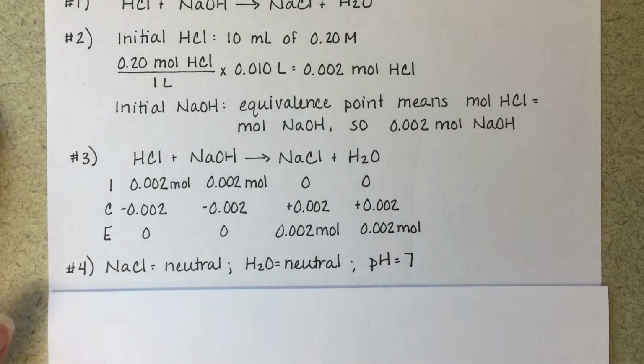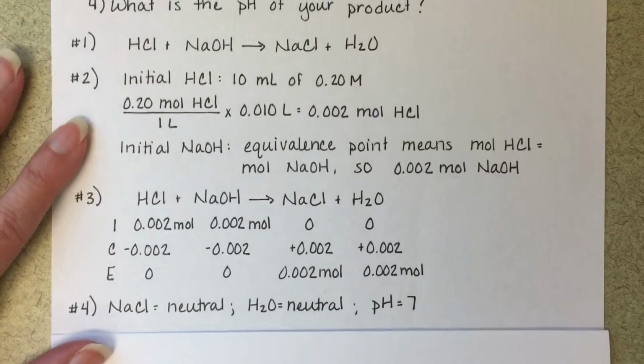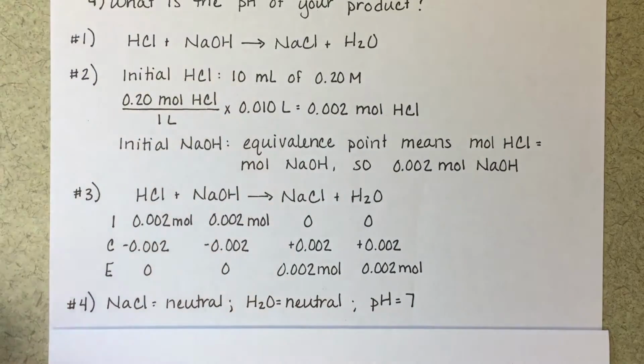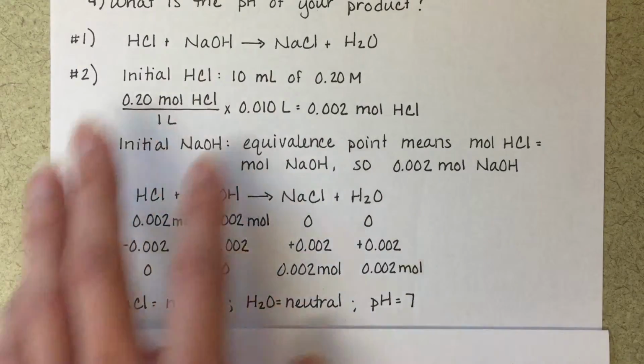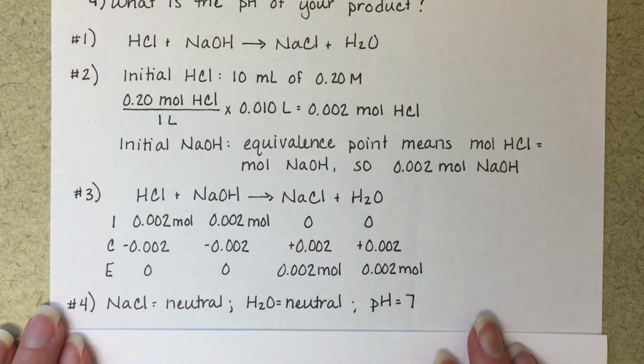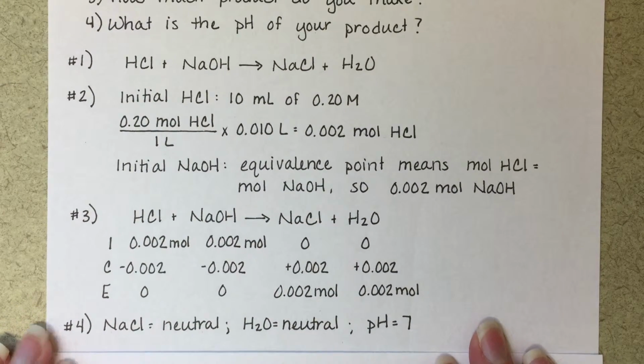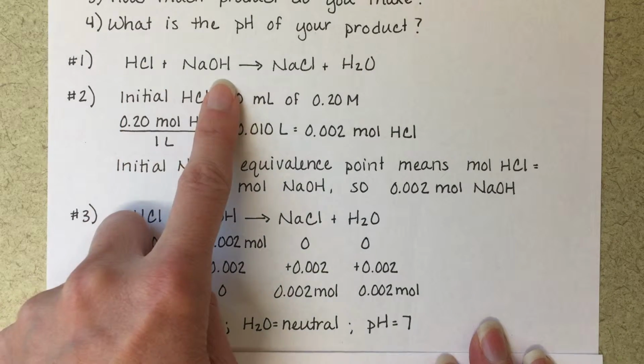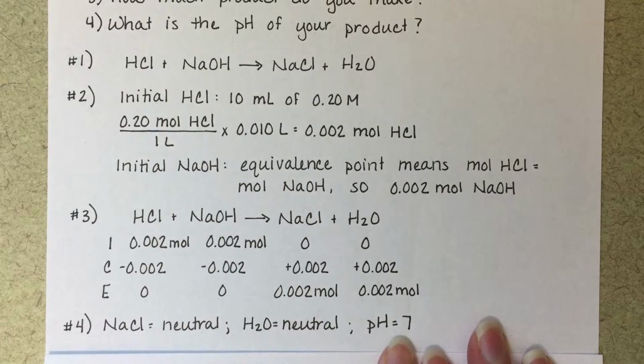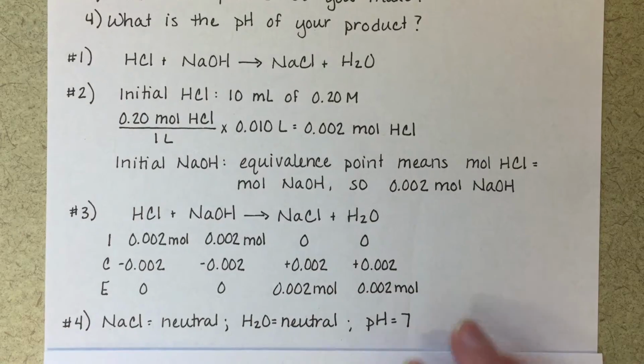And that's going to be true anytime you titrate a strong acid with a strong base. Always. At the equivalence point, the pH is going to be 7. So we kind of didn't need to go through these calculations at all. By definition, the equivalence point of a titration between a strong acid and a strong base will always have a pH of 7, and you don't need to do the math.